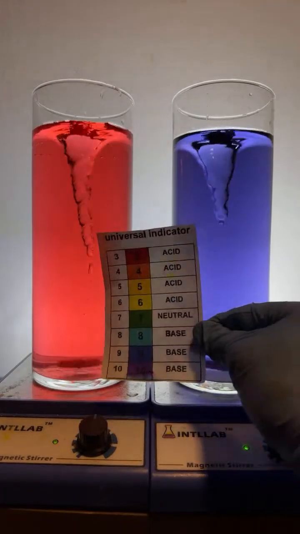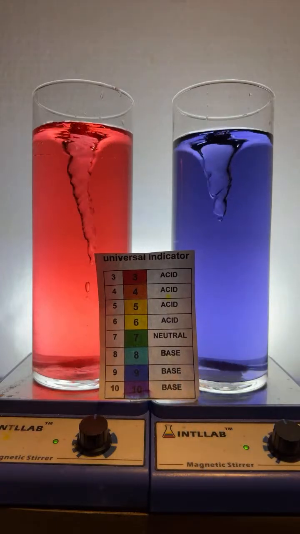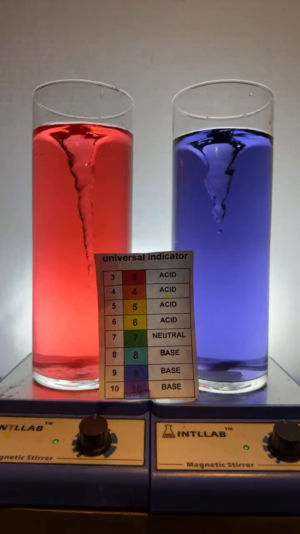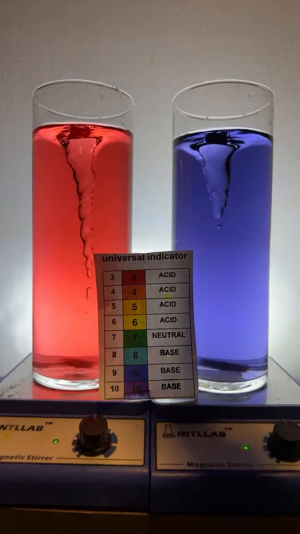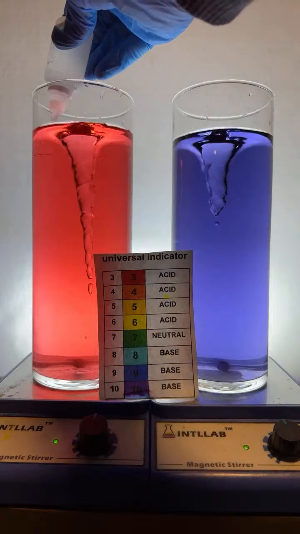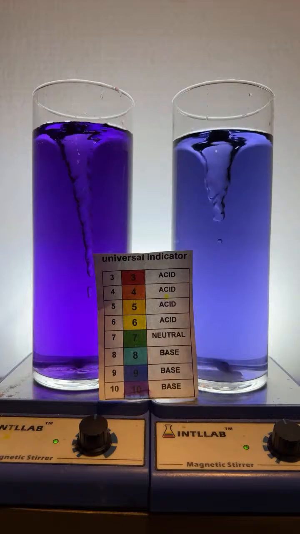Okay, let's leave this here so you can see the colors. I'm going to go ahead now and add a little bit of base over here on the left. Uh-oh, where'd I put my dropper? Here it is. A little bit of base. Here you go. 1 drop of base over here on the left. In it goes. And look how rapidly that changed this to a very high pH.